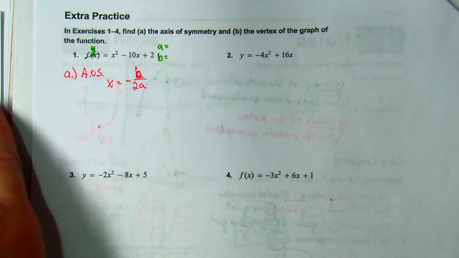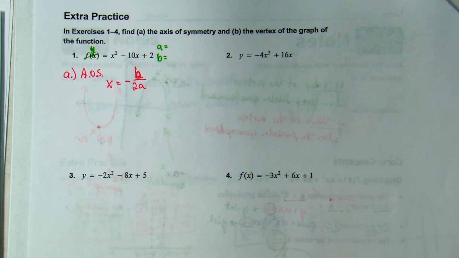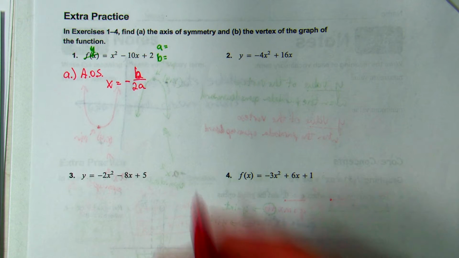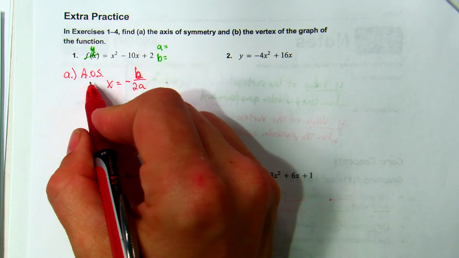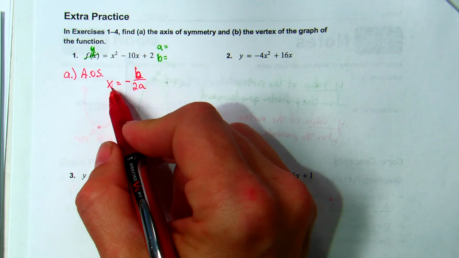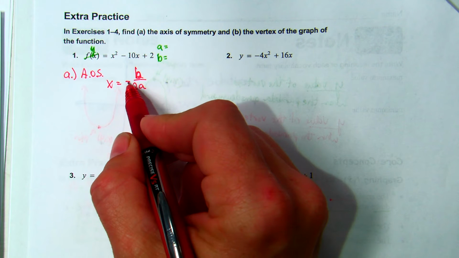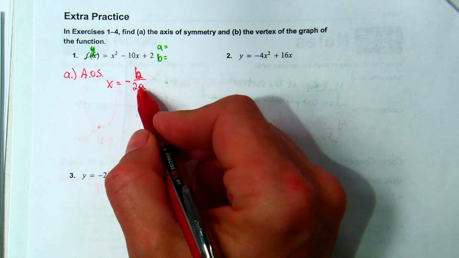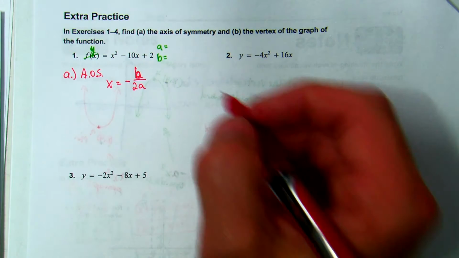Let's restart this. Okay, so the axis of symmetry is going to be found using the formula x is equal to the opposite, or negative, b over 2a. So let's fill in those values.